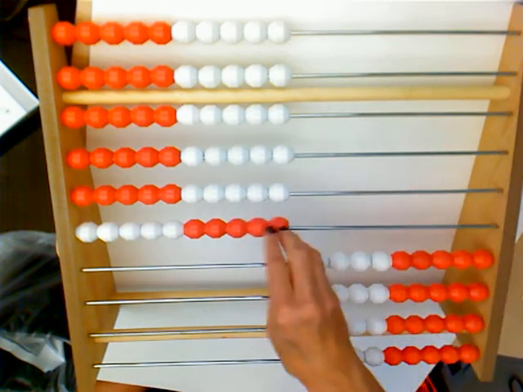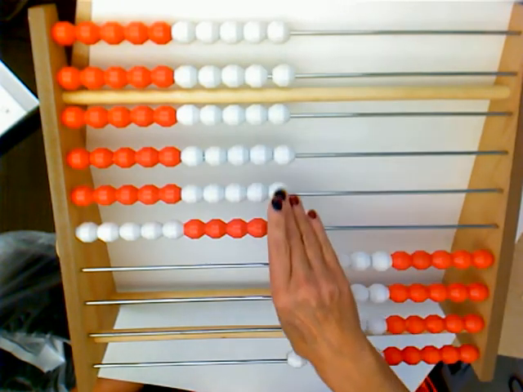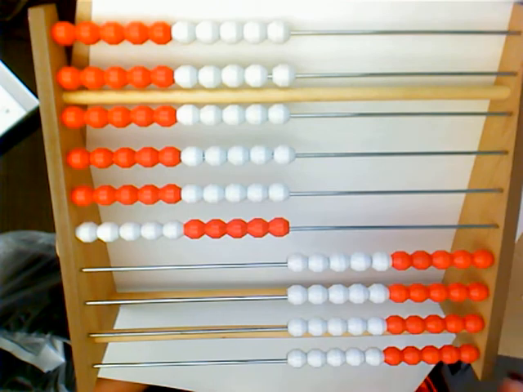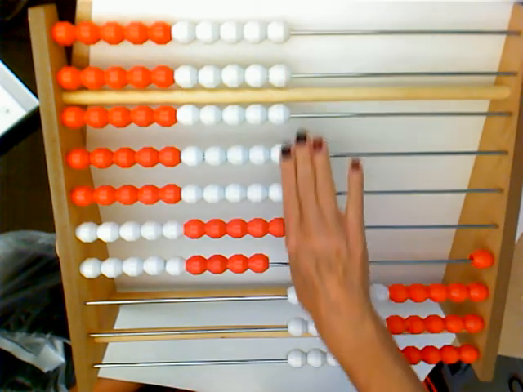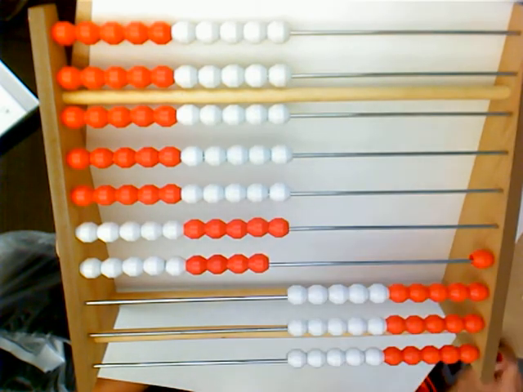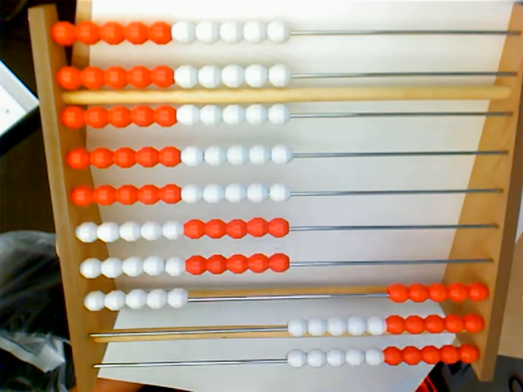So I'm going to move 3 more over to make how many tens now? Well, let's find out. 1, 2, 3, 4, 5, 6 tens. So 6 tens and how many ones? Well, you've got 5 and 4 makes 9. So 6 tens and 9 ones. Let's put that over and come over to this.